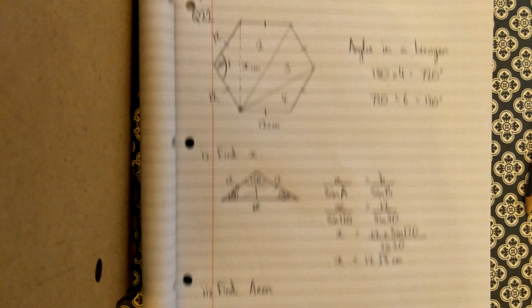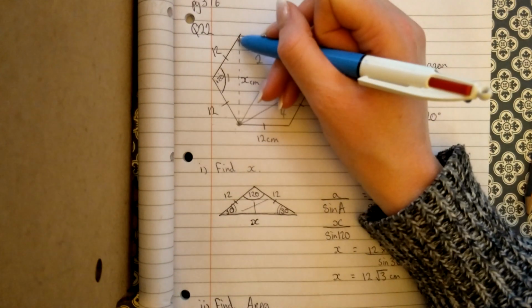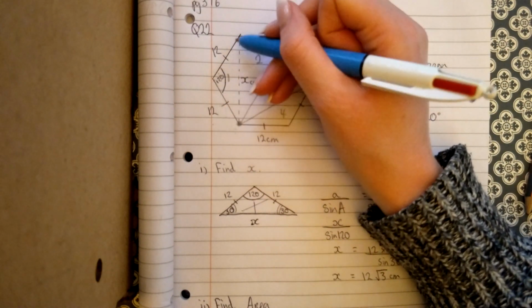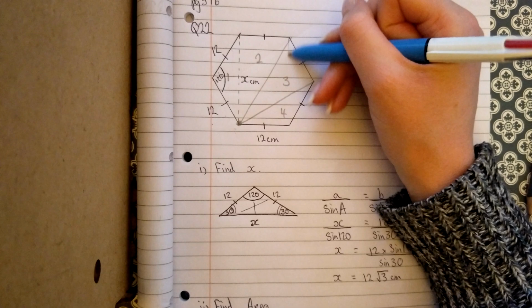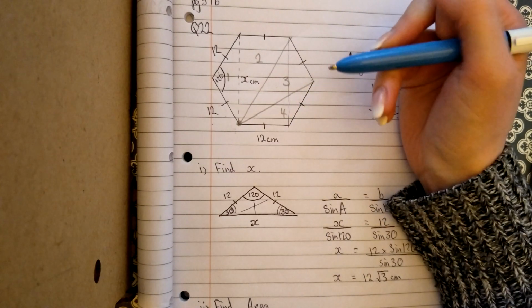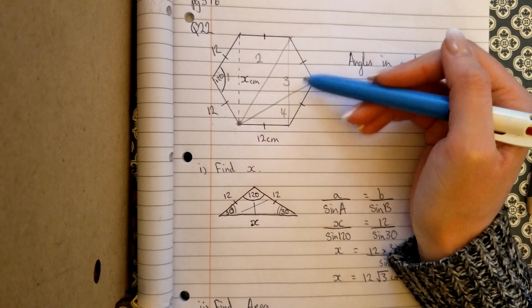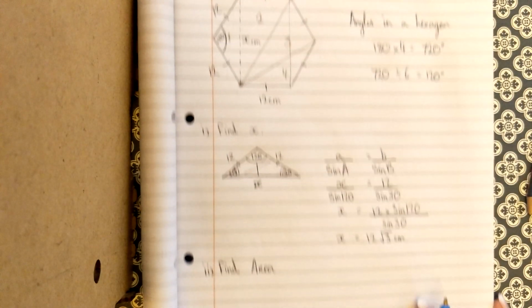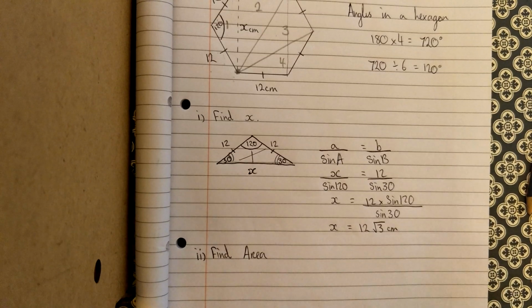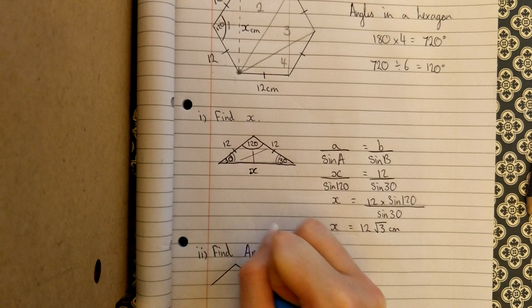Okay, so if you look, how can we find the area of this? Well, this here is a triangle where I have most of the measurements, and we have another triangle here. So I'm going to split this into a triangle, a rectangle, and a triangle. All right, so I'm going to find the area of the triangle first.